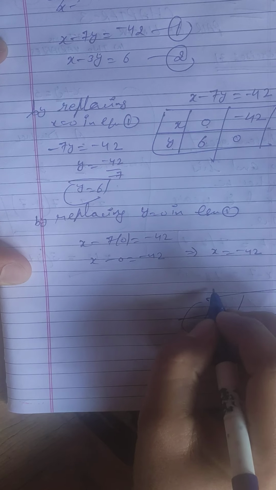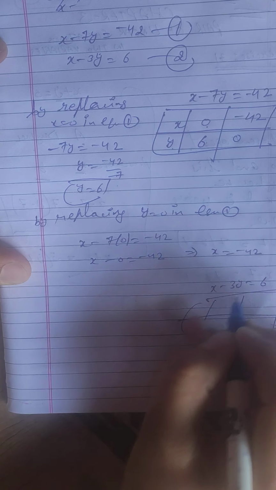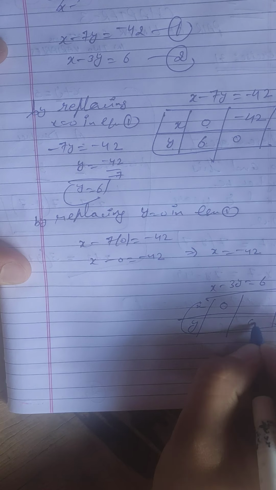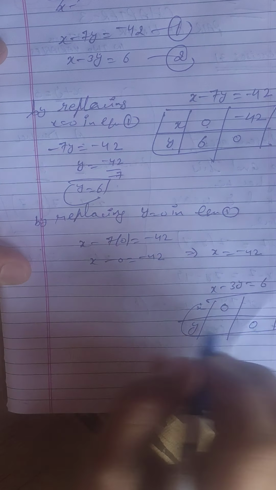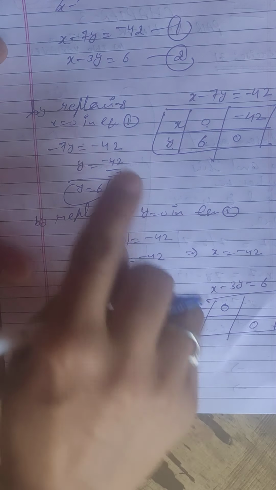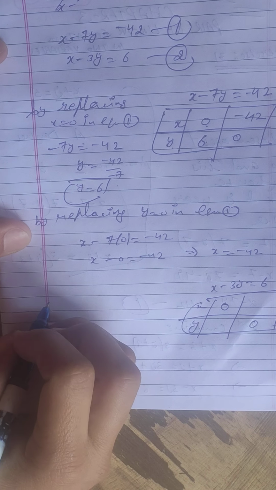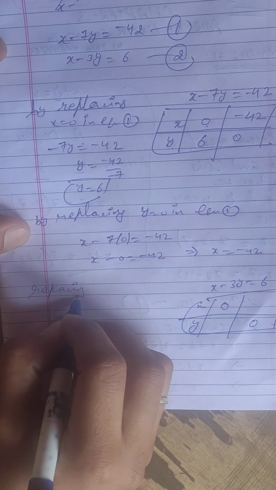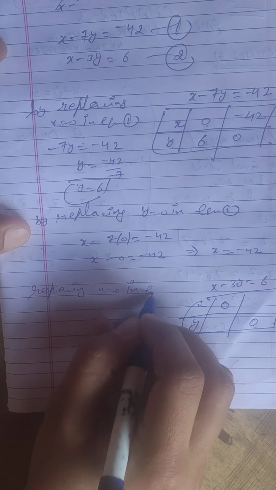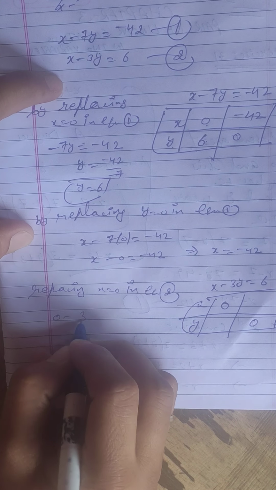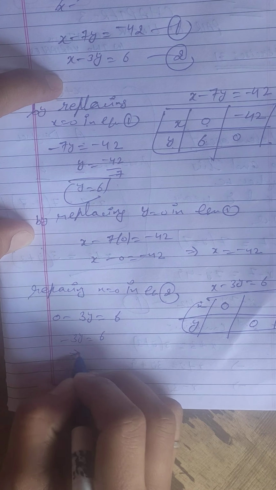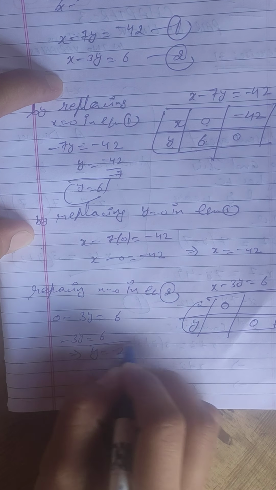Yes, you will make a box over there, x minus 3y equals 6. Replace the values of your variables. Again we'll replace x and y with 0 one by one. Now we'll be replacing these values of x and y in equation number 2. Write down, replacing x equals 0 in equation number 2, we get minus 3y equals 6. Then y will give you minus 2.